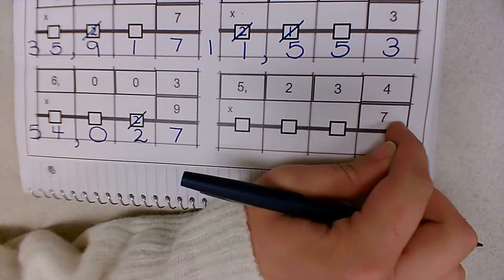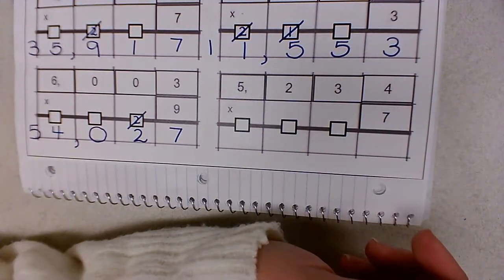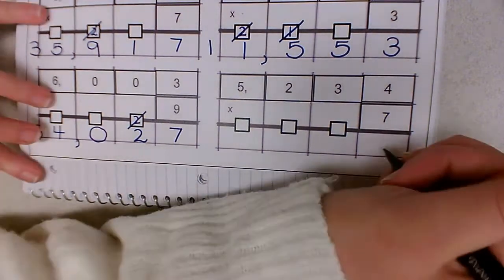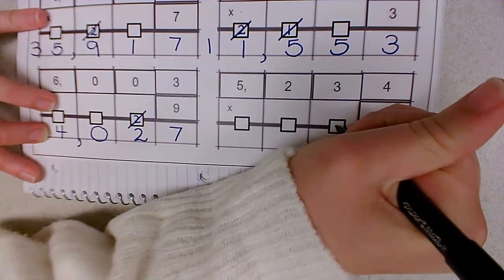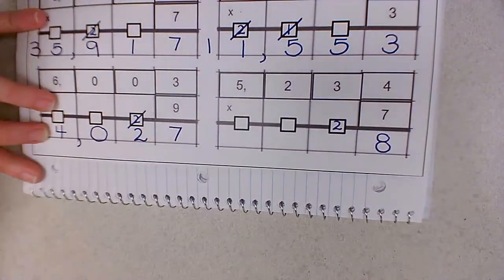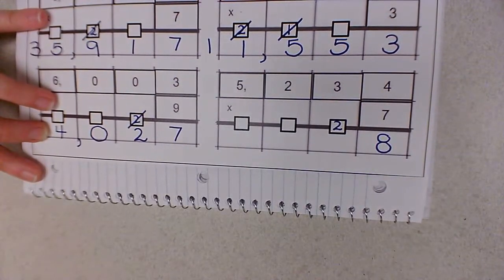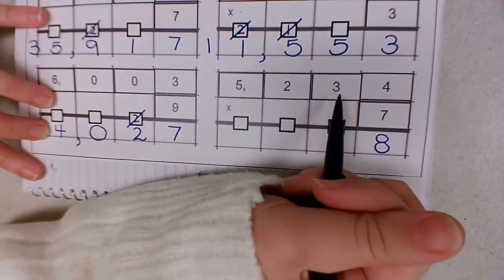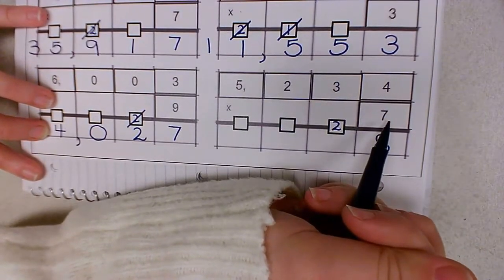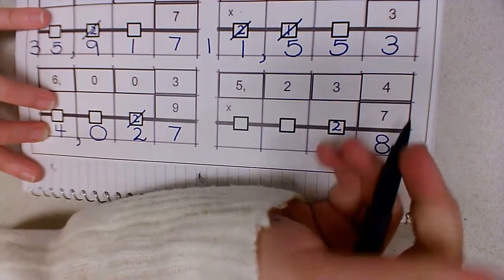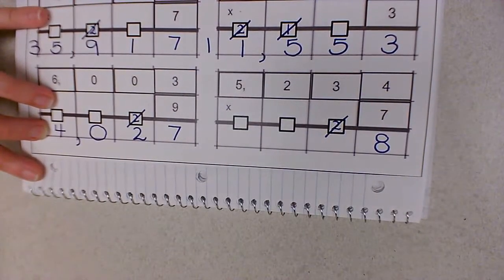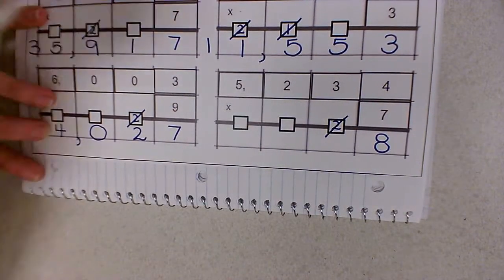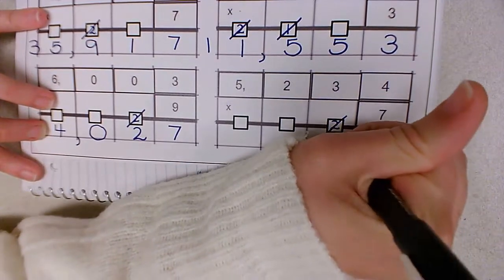4 times 7 equals 28. I'm going to leave behind 8 ones and regroup my two tens. 3 times 7 equals 21. But don't forget to add the 2 that you've regrouped. 21 plus 2 equals 23.